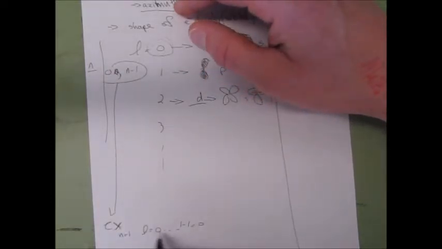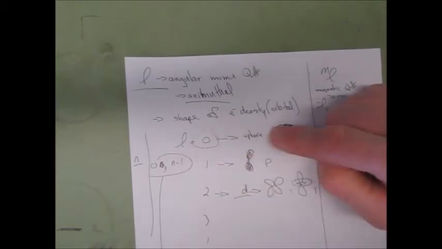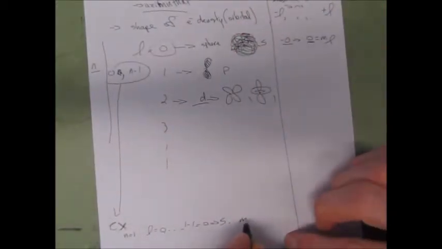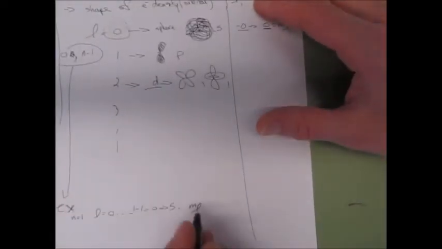And 0, when you look at the L number, tells you the shape of the orbital, and we're talking about s orbitals. Okay? And ML over here can take on values of negative L up to positive L. So there's no surprise, the ML number equals 0 for that.